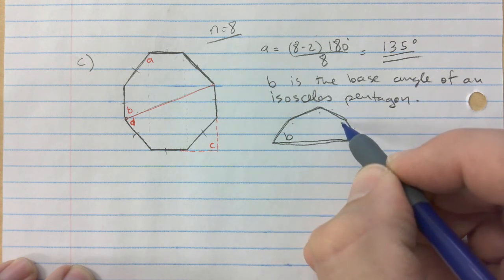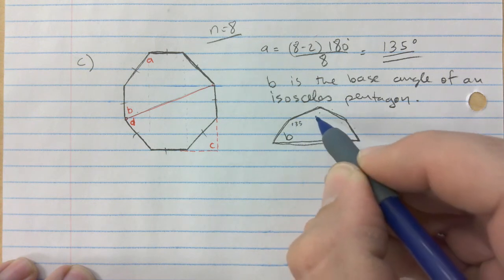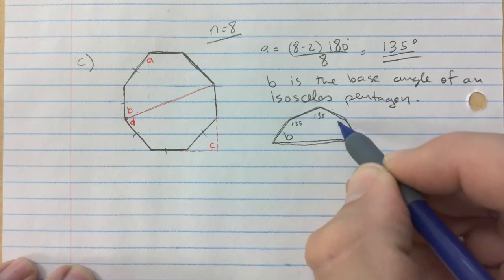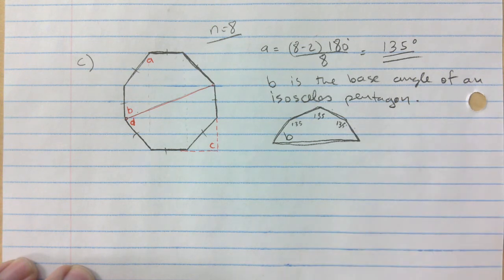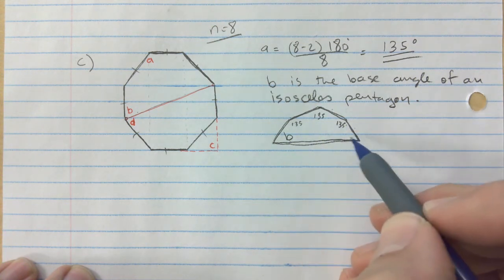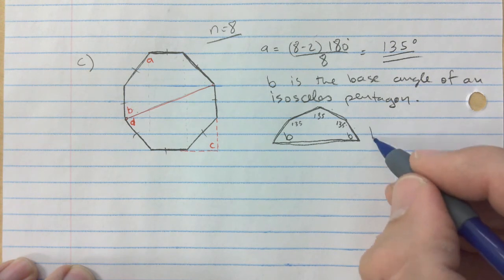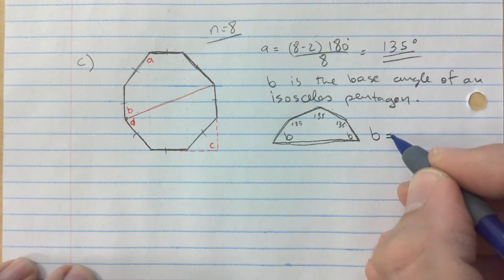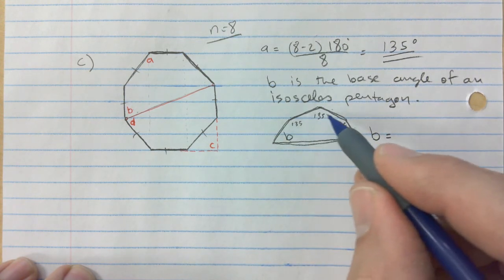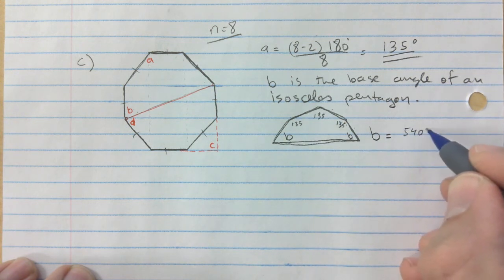Those are all technically the same as angle A. So this is 135, 135, and 135, right? Like that. And technically, if this is B, then this is also B, right? These are going to be the same. So to find B, we would go with the whole thing. The sum of a pentagon is 540, okay?